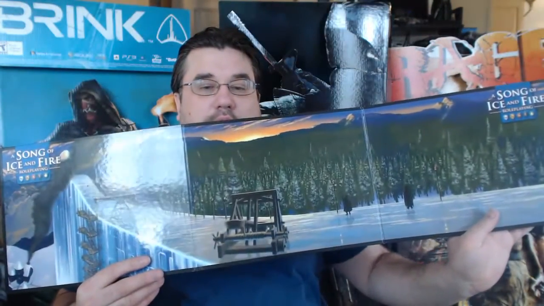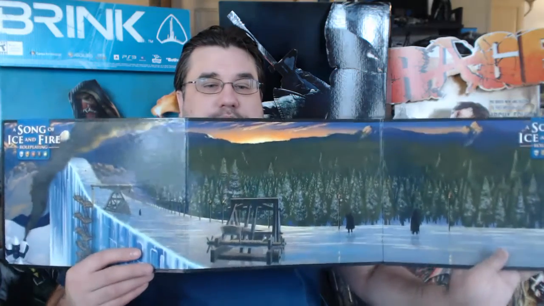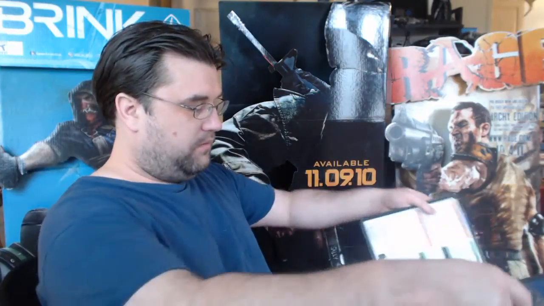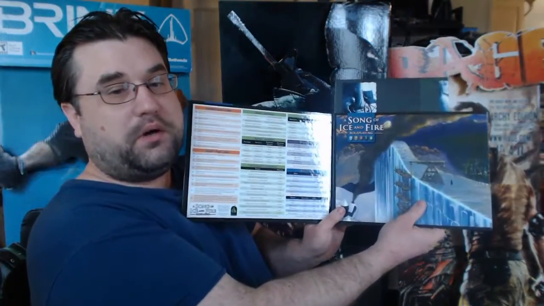Here's the Game of Thrones GM screen. Now this one is a three-page. However, it's wider than most of the GM screens. So I'll show you in comparison. As you can see, it's much wider. And that can be important. Because of that, though, you gotta fold it a certain way in order to close it.